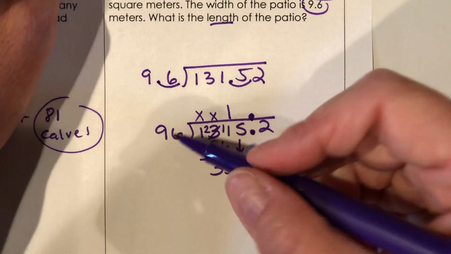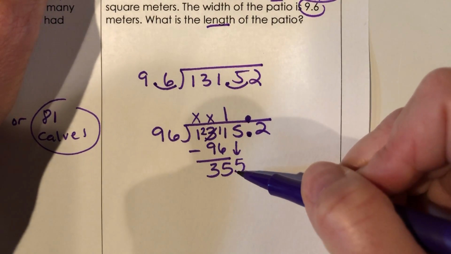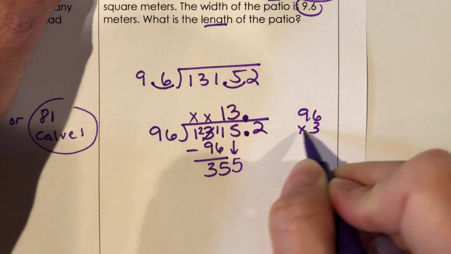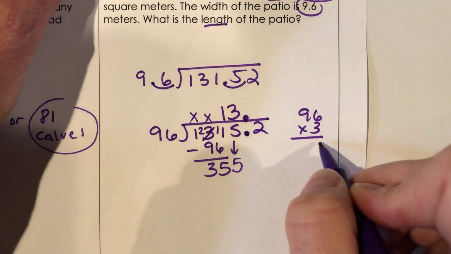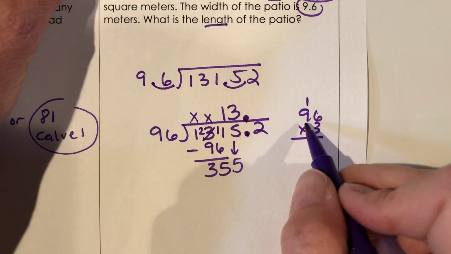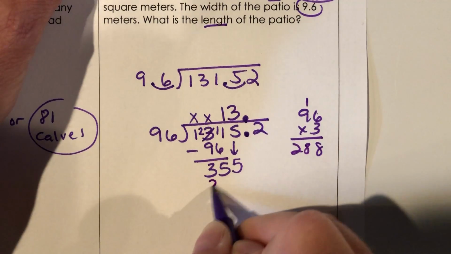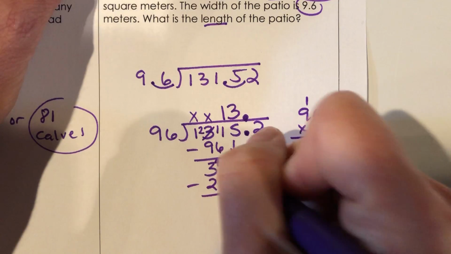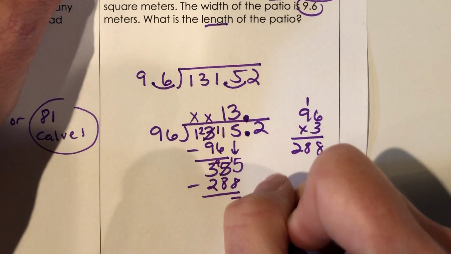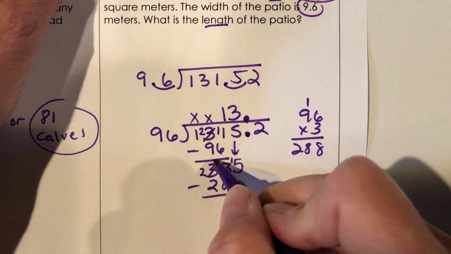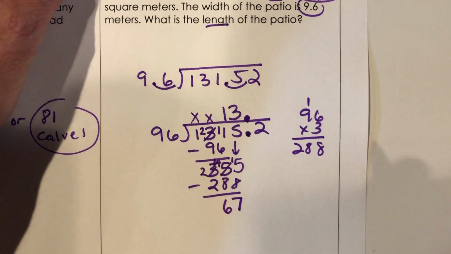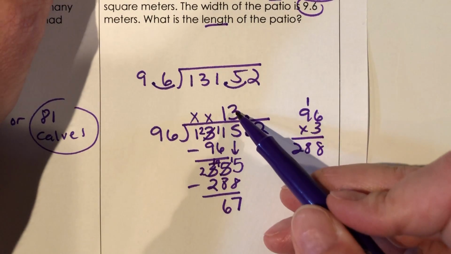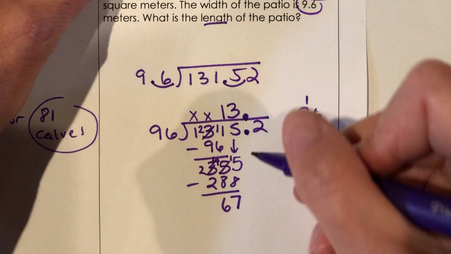Well, 96 is close to 100, and 100 would go into 355 3 times. So now I need to do 96 times 3 to see what's right underneath here. 6 times 3 is 18. 9 times 3 is 27, plus 1 is 28. So I get 288. And we subtract. I'm going to borrow from my 5, and 15 minus 8, that is 7. I can't do 4 minus 8, so I borrow. 14 minus 8, that is 6. And I still have another digit to drop down. By the way, I know that we chose right with this 3 because 67 is less than 96.